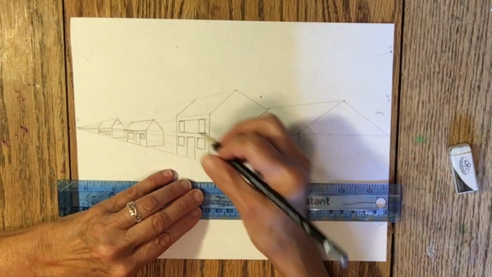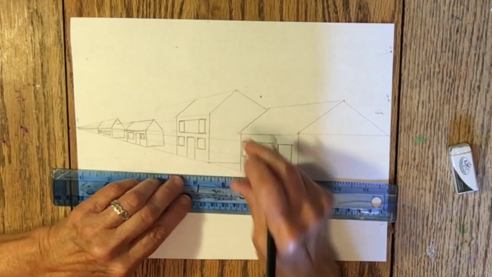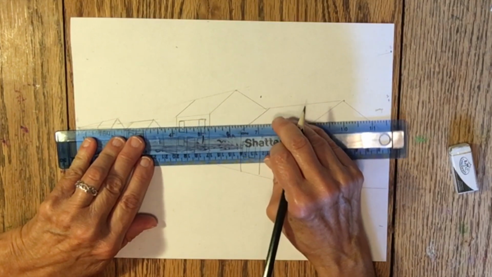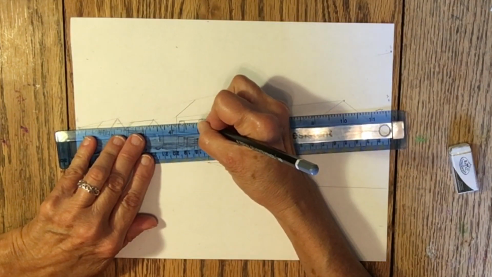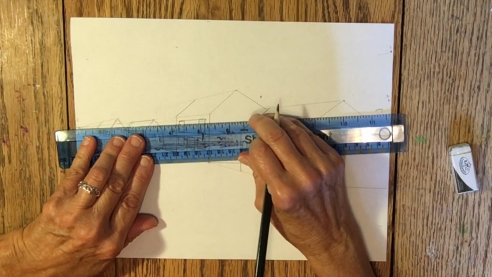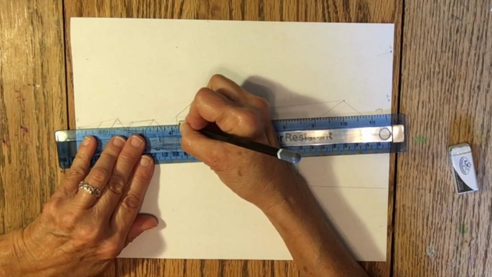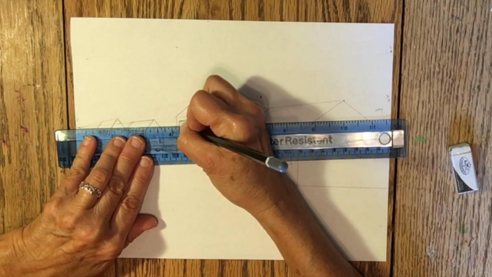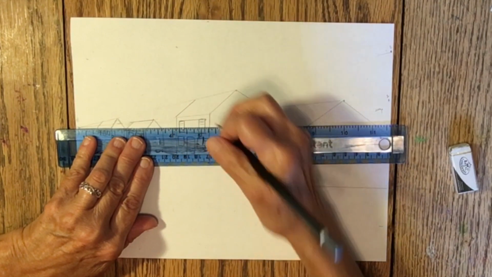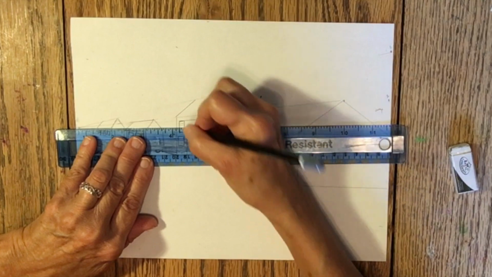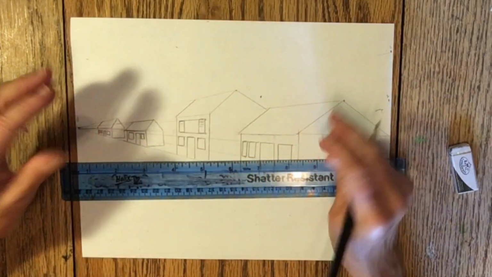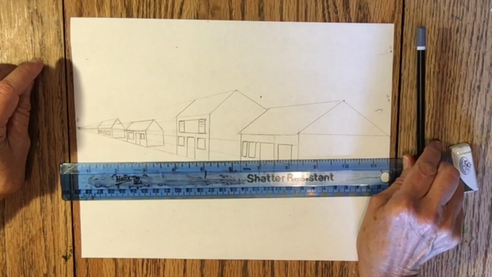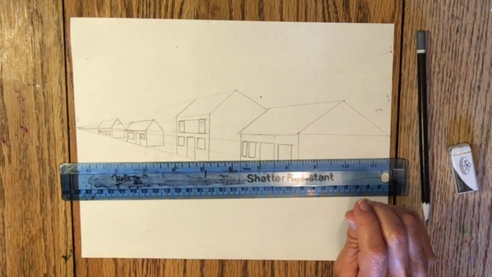Like that. And then I can make the shutter lines, basically like this, just leave my ruler on the vanishing point and just kind of creep it down. And so on. And I can go all the way down, but I'm not going to. So there we are with the second story window in that house.